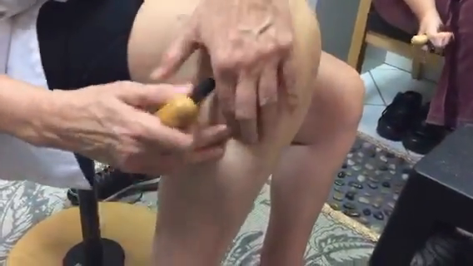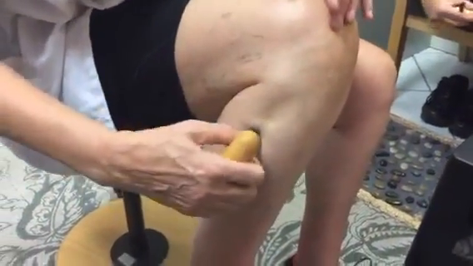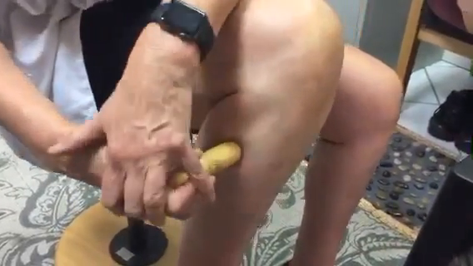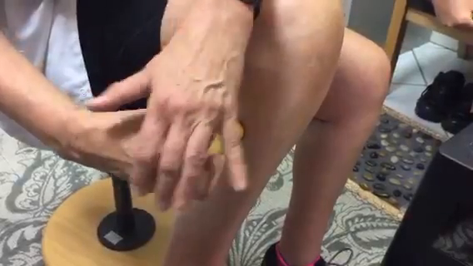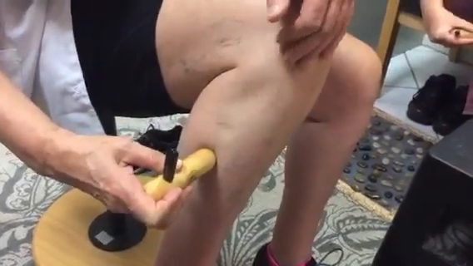For the peronei, we're going to go right here on the outside of the leg, and we're going to find again the little head of the fibula. Then we're going to press right onto it. We find the head, come just a little bit lower, press right onto it, and go down the outside of the leg here. We want to get the whole muscle to relax.